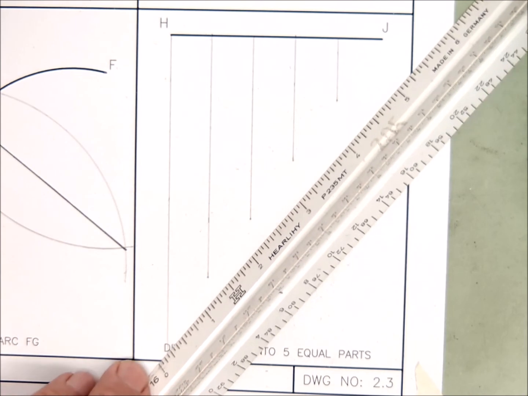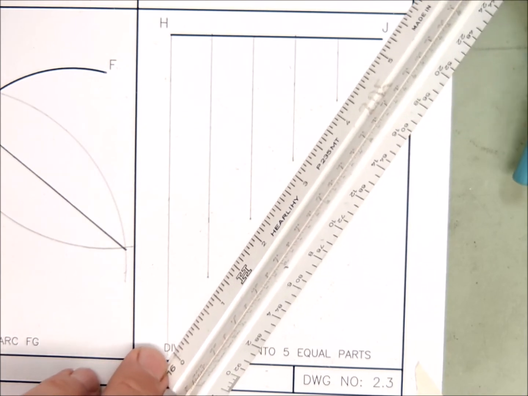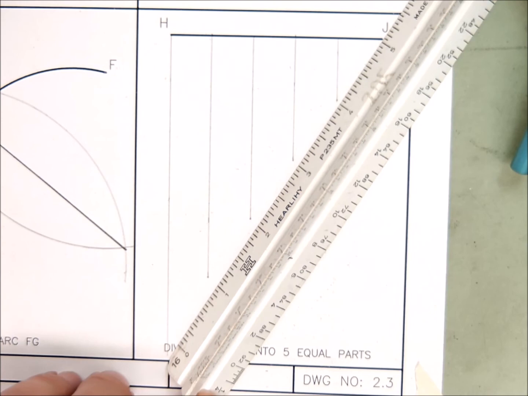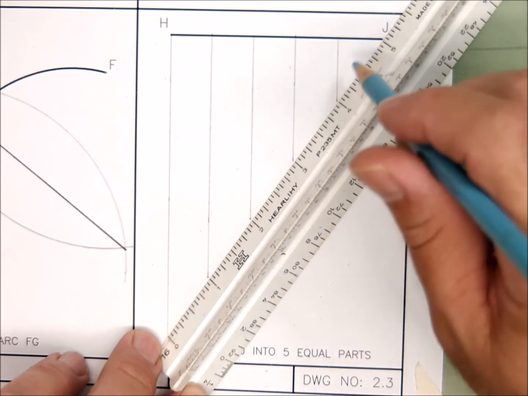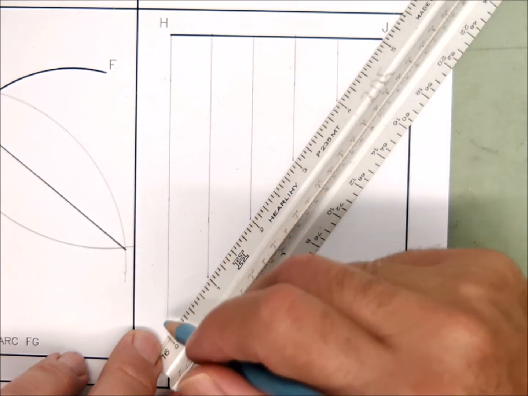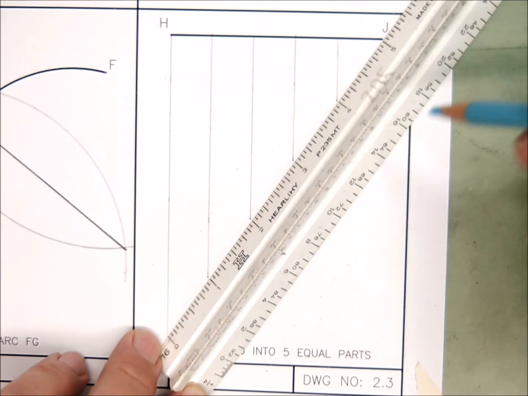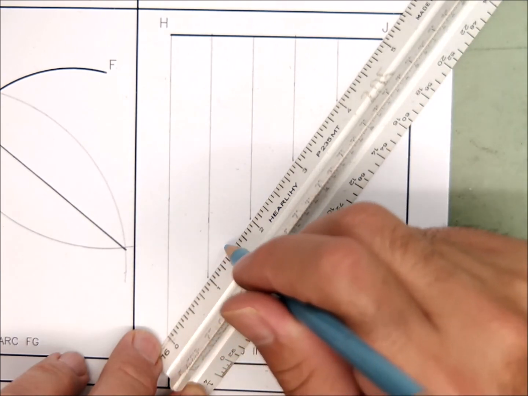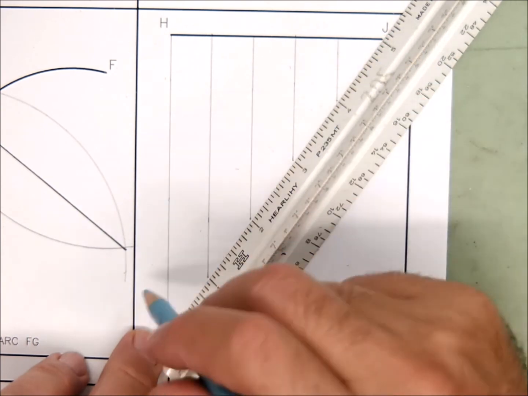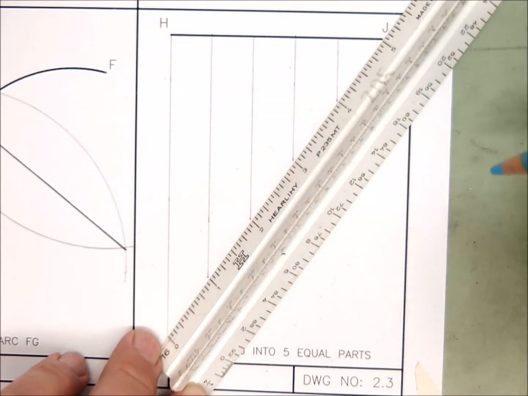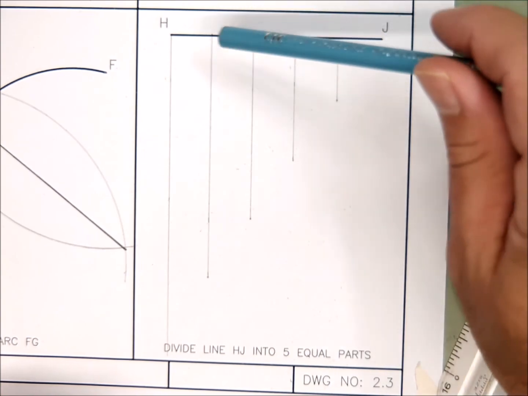What if I wanted 10 equal spaces? Would you have to go from 0 to 10 to get that done? What do you think? Well, the answer is no. As long as the spaces are equal, you can mark as many as you want. So imagine if I wanted 10, I could put a dot every half inch. And when I was done, I would have 10 dots equally spaced on the diagonal, and I would have 10 divisions up on top.